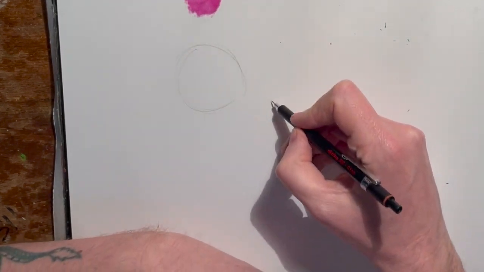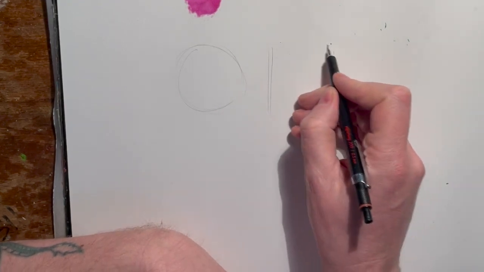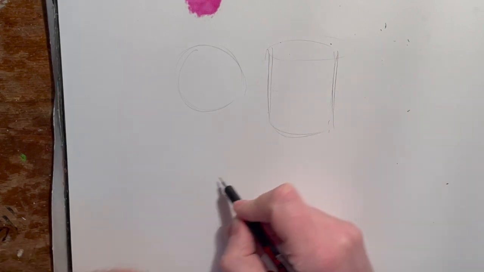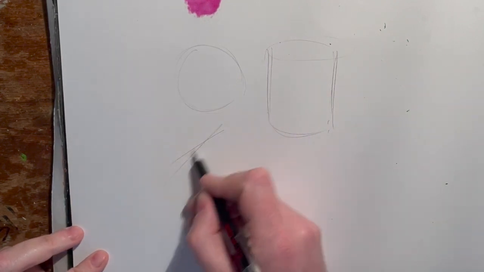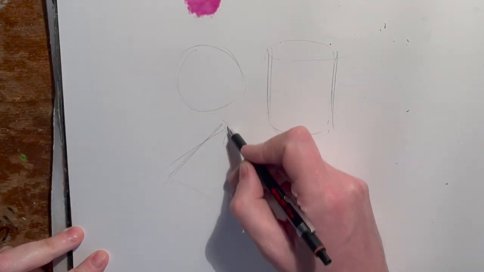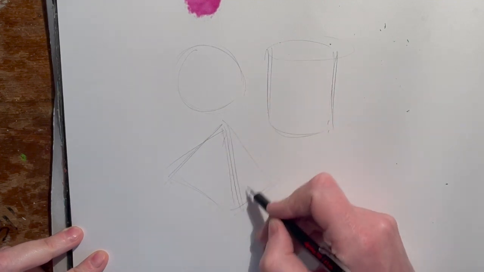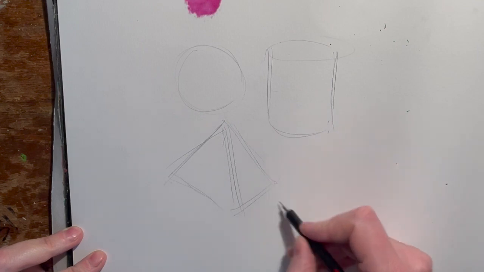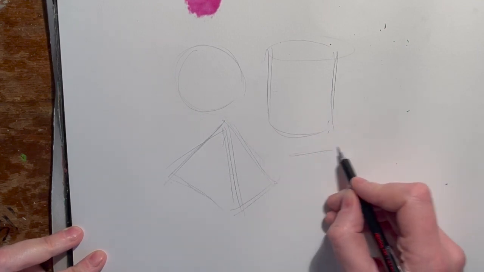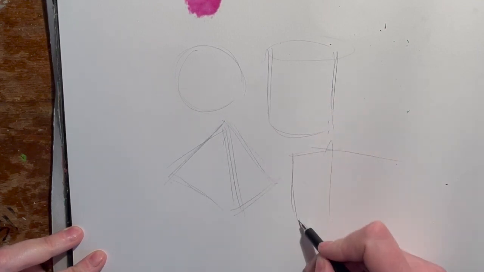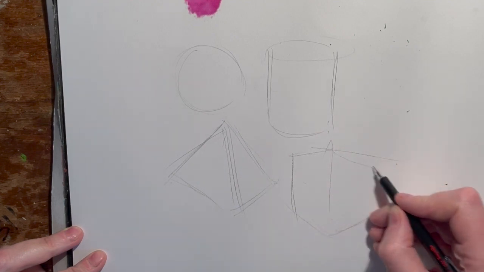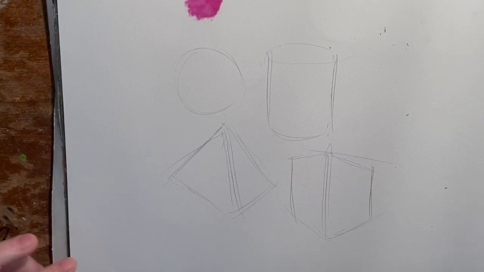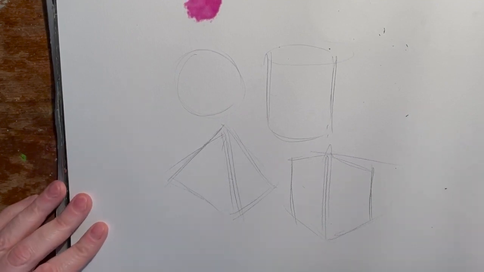Now what I'm doing here, I'm doing a sphere, a cylinder. The next one is a, what do you call it, tetrahedron or a pyramid, and a cube will be the next one. Reason for that is because it's just a reminder to you that everything in nature can be drawn using these 4 objects. I'm going to try and illustrate what I mean by that in what I'm going to do next.